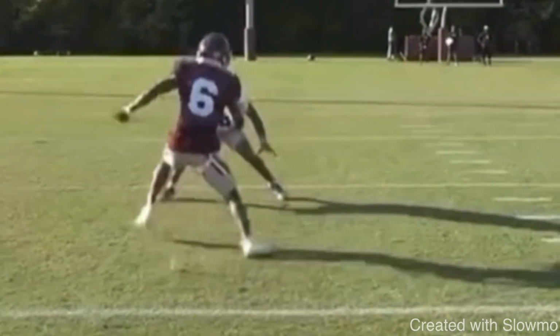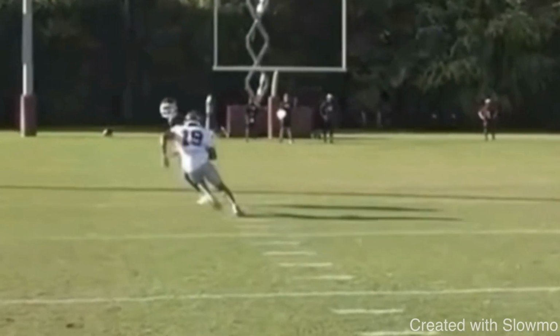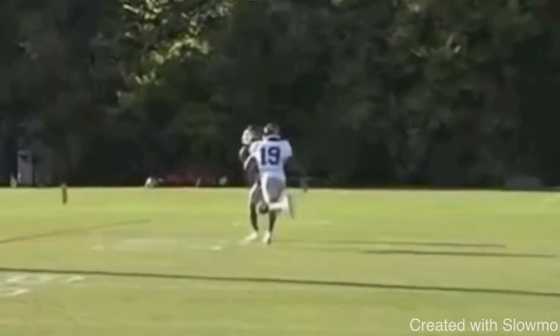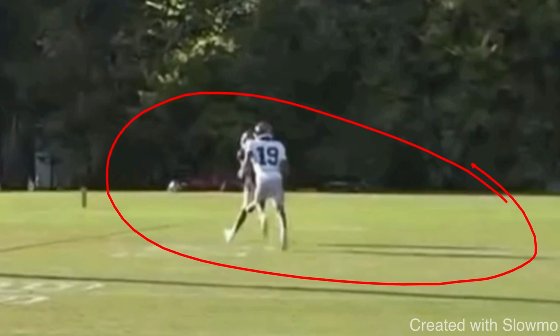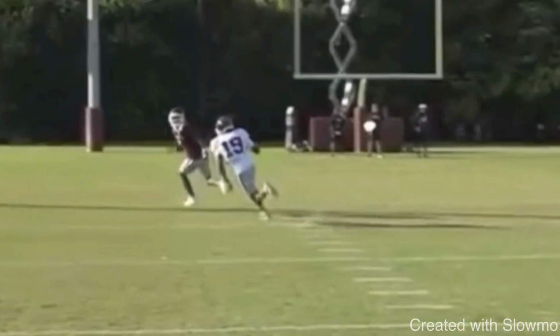So let's watch what the receiver does. He attacks him, takes the inside release, and he uses a move called a rocker step to get that DB to bite. Meanwhile, leaving that quarterback a whole lot of room to throw us open. So let's break it down.